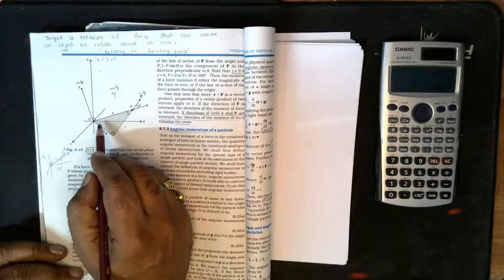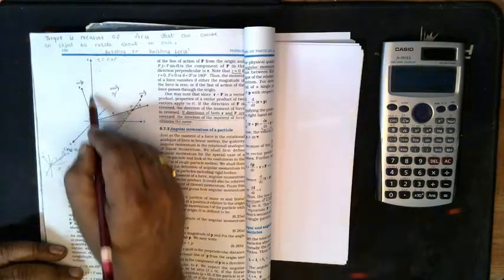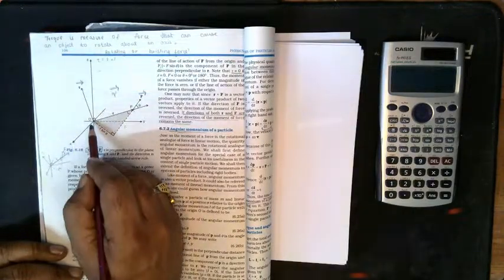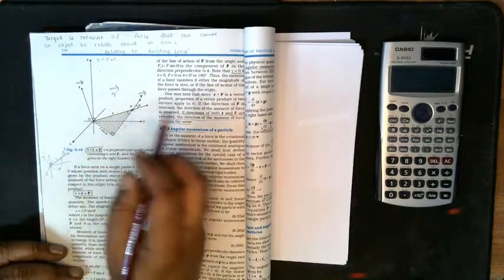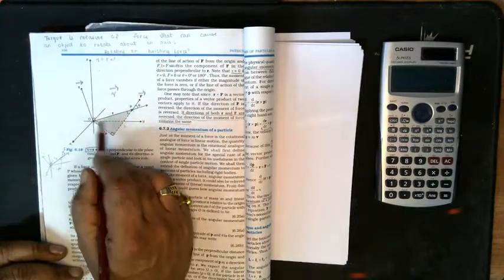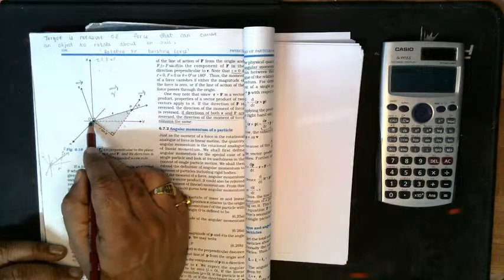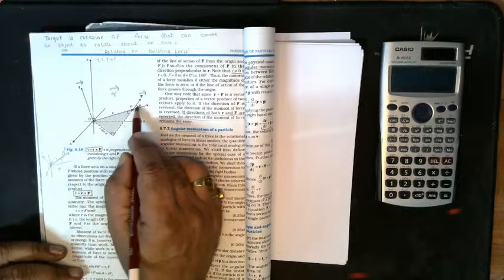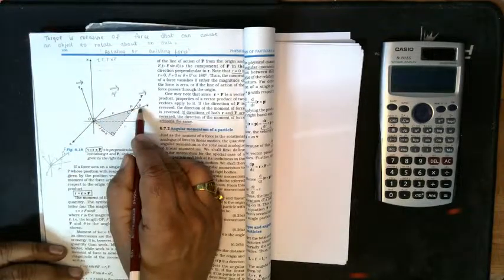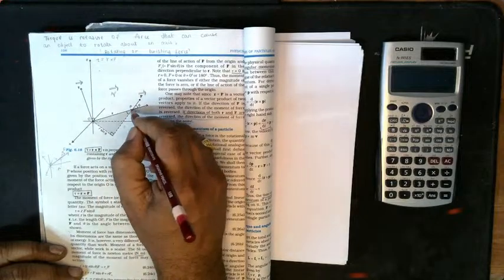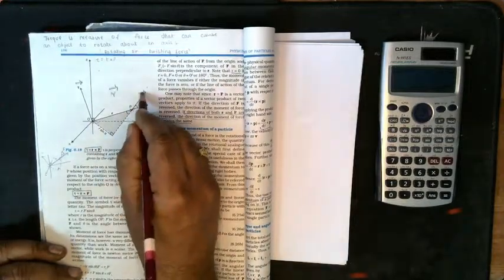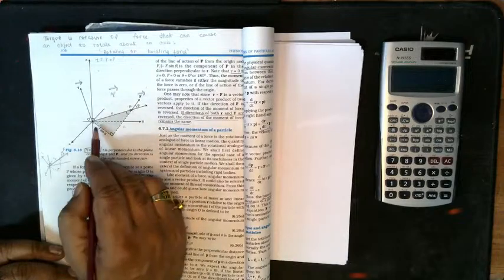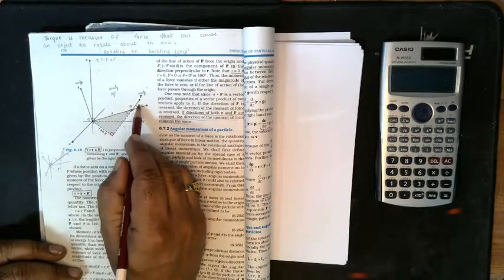You know very well, when you have the z-axis about which it is going to turn like this, what is the torque experienced? The torque experienced is equal to the position vector cross the force applied on it. The force is applied here, and the angle subtended is theta.